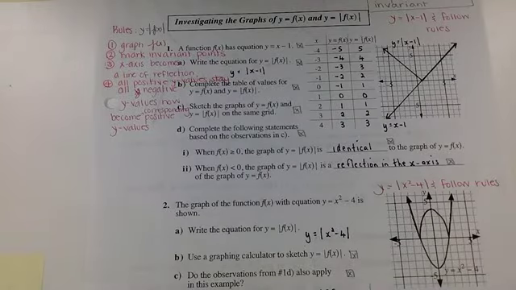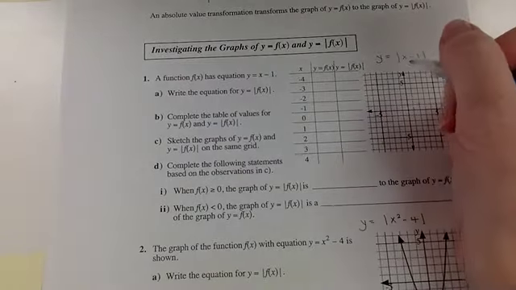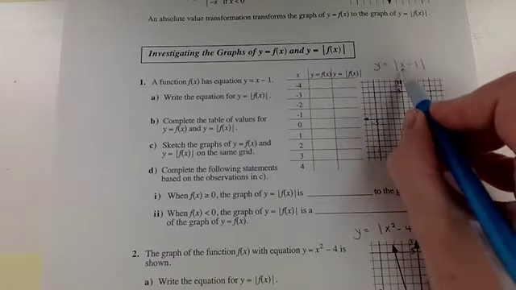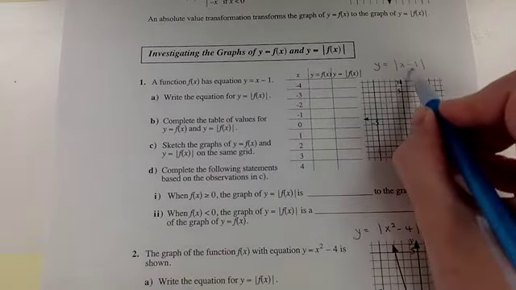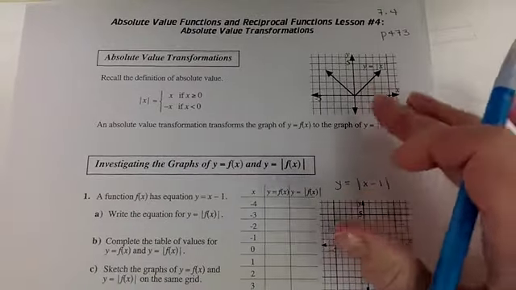So on your sheet now, we're going to use their space and graph y equals absolute value of x minus 1. When we think about this function, we know that this is our V shape because it's the absolute value, and it will be moved right 1.